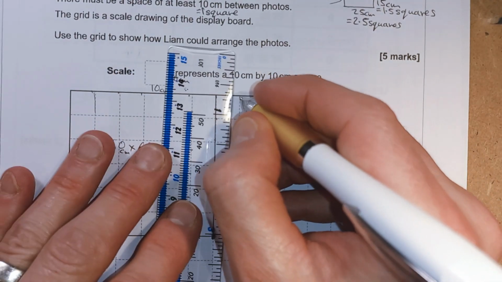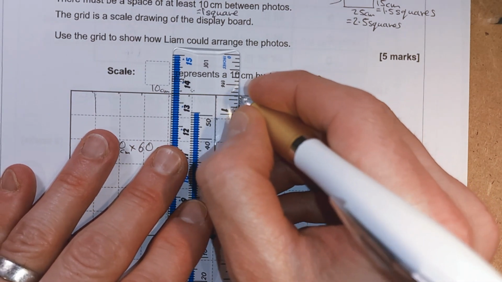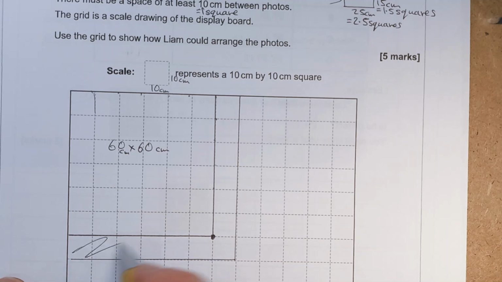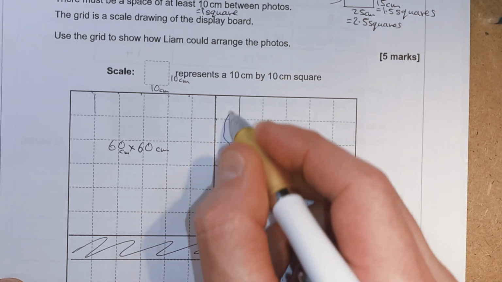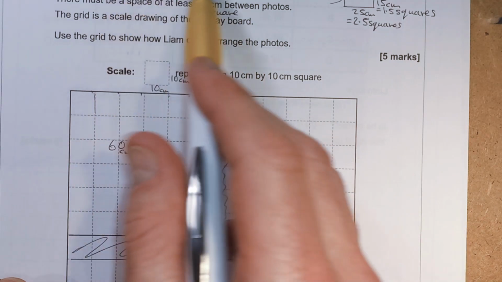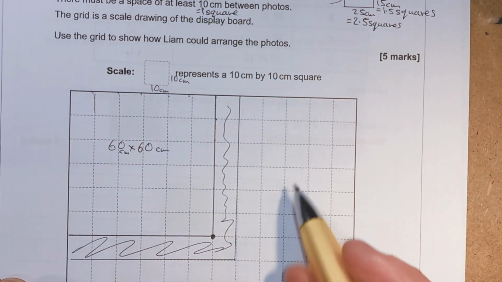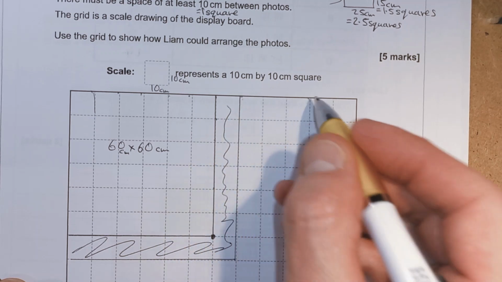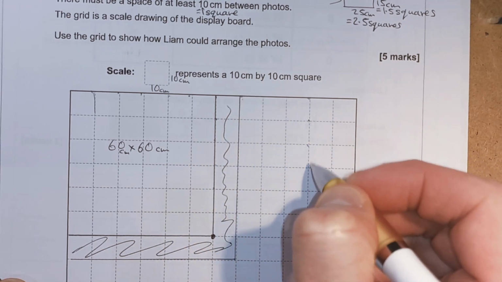So what I'm going to do is draw a sort of a border around this photo and scribble it out because we can't have anything in there. Okay. But we do want a photo of width 30 and height 40. So maybe we can do it here. 1, 2, 3 wide and 1, 2, 3, 4.